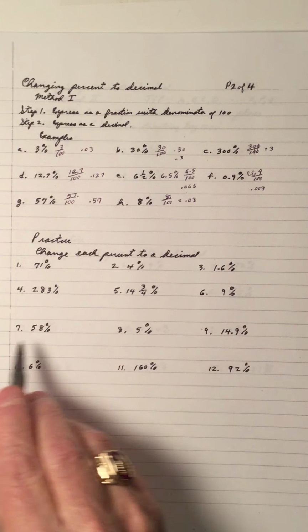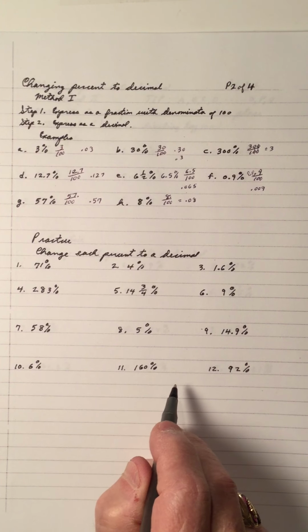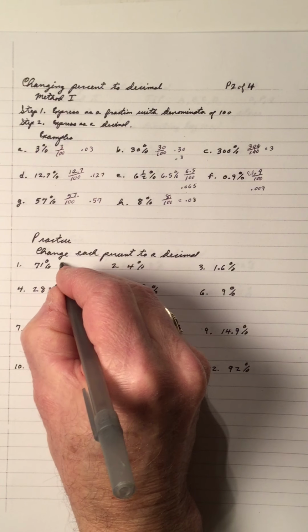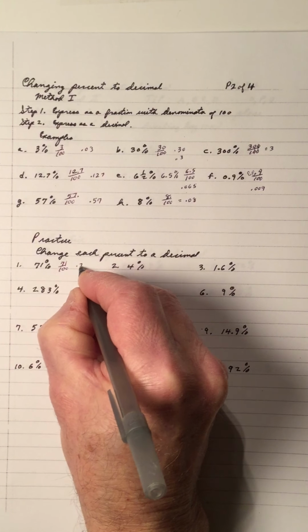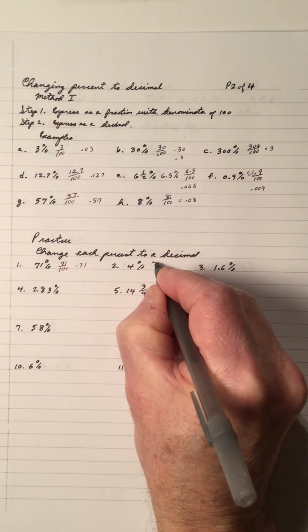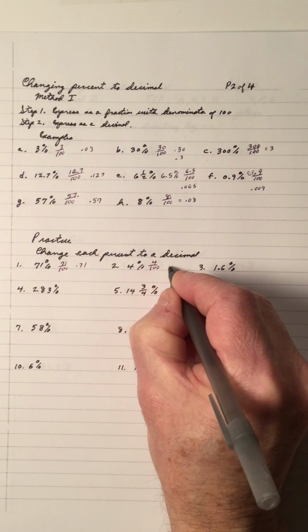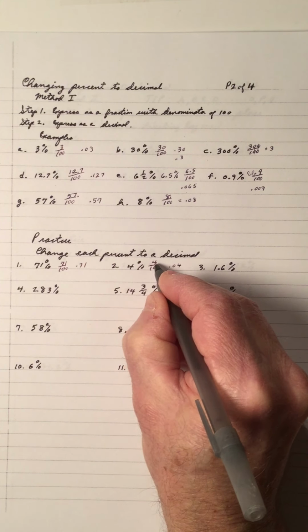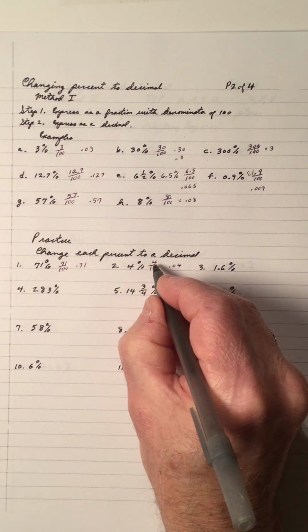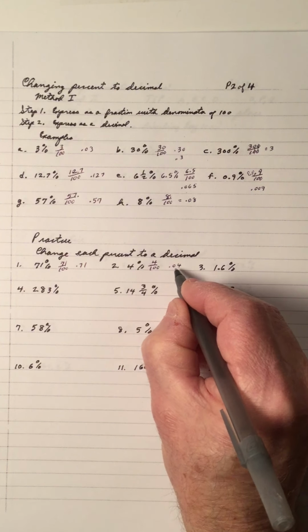Pause your video, work out these answers, and then play back to see if you're right. 71%, 71 out of 100, which is the decimal 0.71. 4% is 4 out of 100, which is 0.04. Remember, dividing by 100, move the decimal 2 places left, or the 4 goes in the hundredths place.